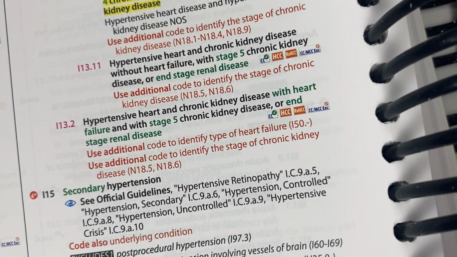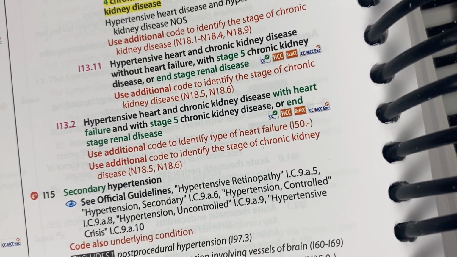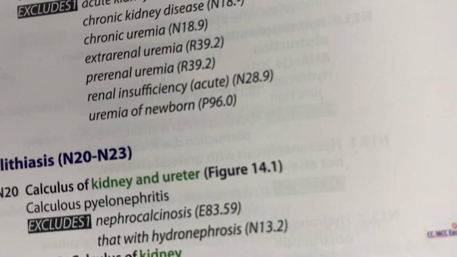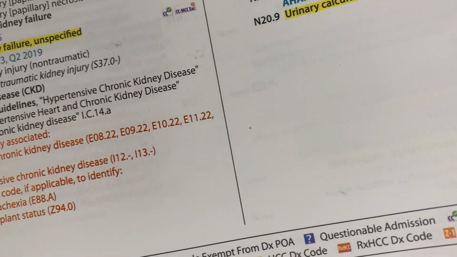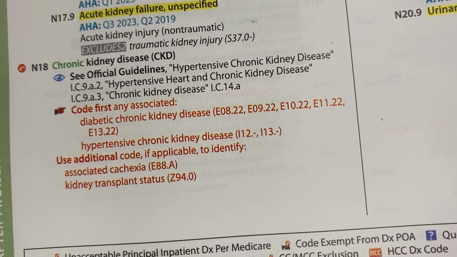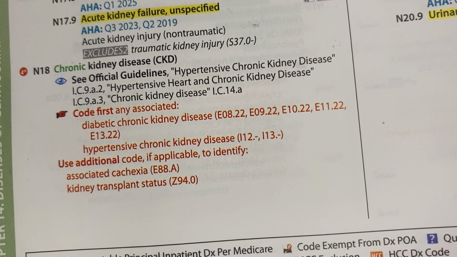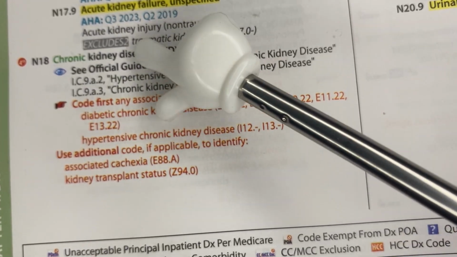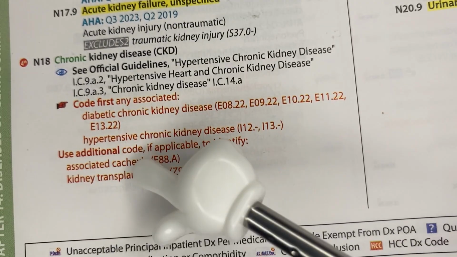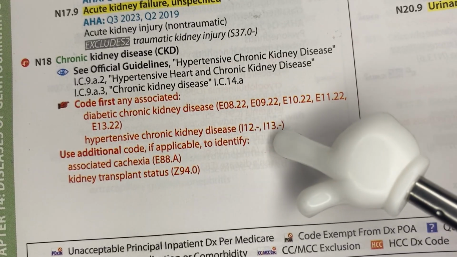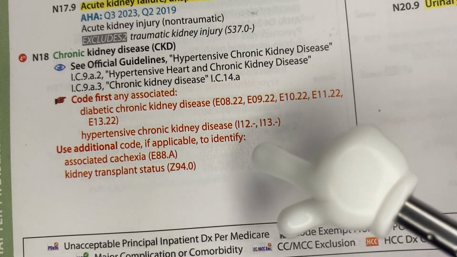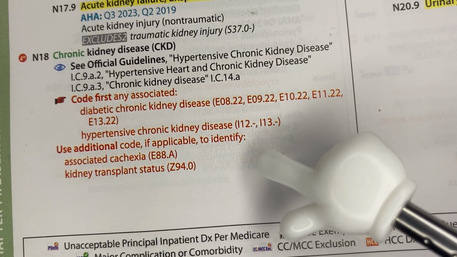We're going to go back to our end stage code just to read additional instructions because I know I saw one instruction about the diabetes. So we're going to take that back to N18 and we're going to finish looking at our instructions. So we coded, we saw our guidelines, we referenced our guidelines, we referenced our flow chart. We found our hypertensive chronic kidney disease code, which is the I13.2. We also found our heart failure code, which is the I50.42.